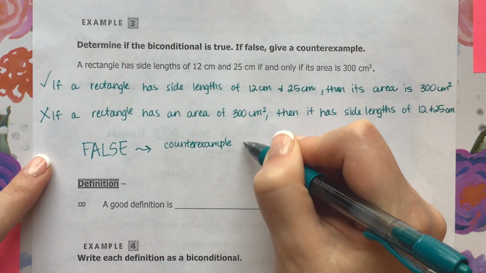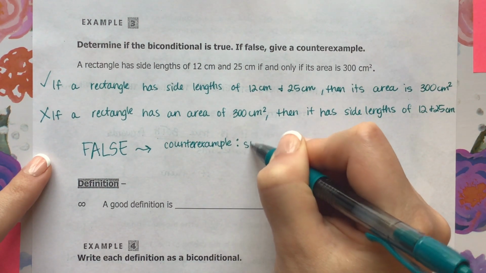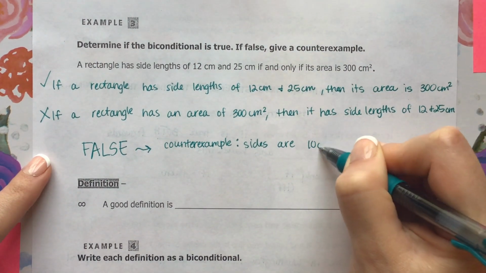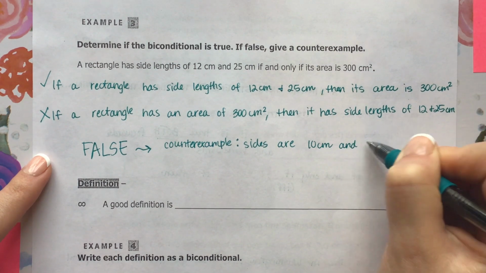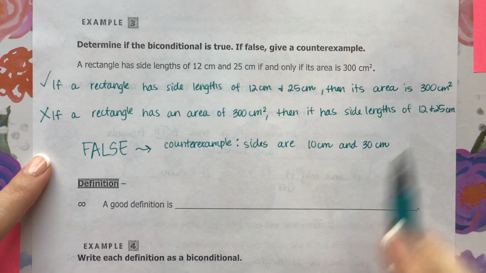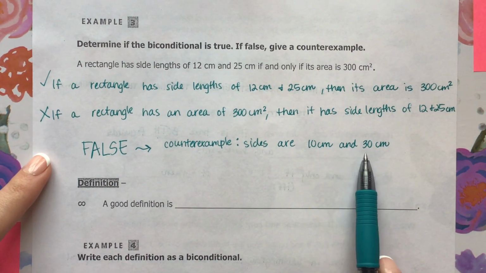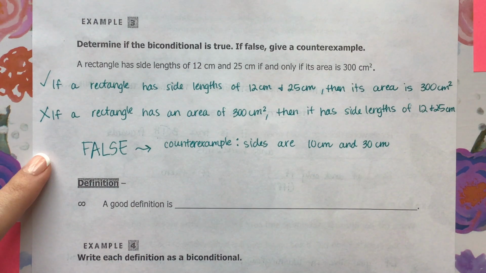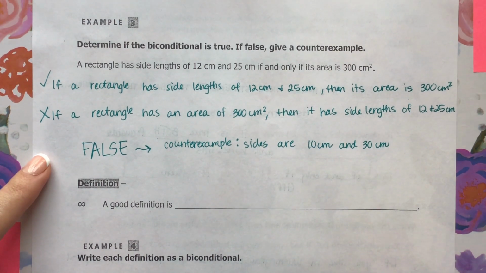I'm going to say sides are 10 centimeters and 30 centimeters. So here I would still have an area of 300, but the side lengths are now different. So yeah, that's basically all you have to do for that one. We found our counterexample and we proved that it was false.